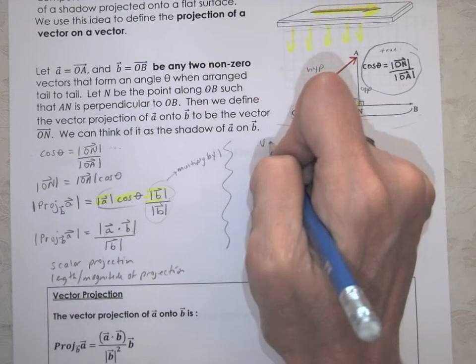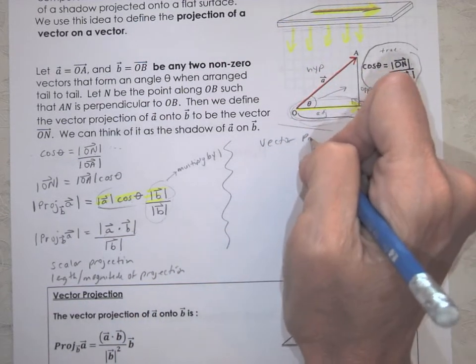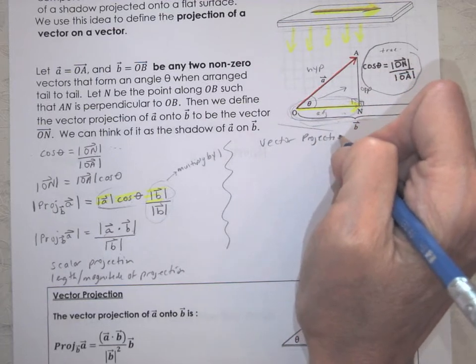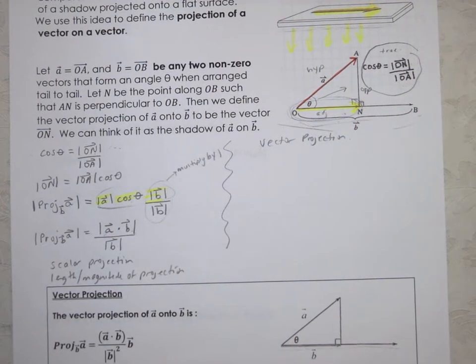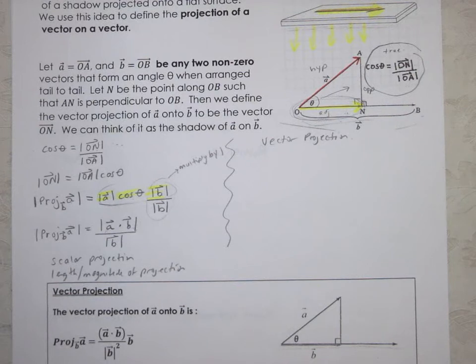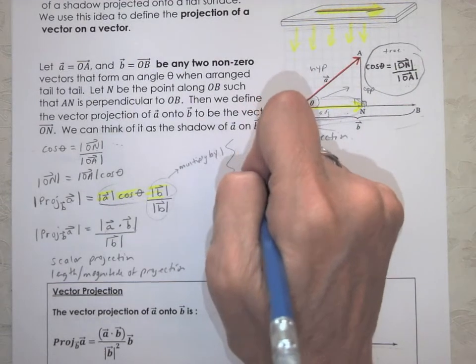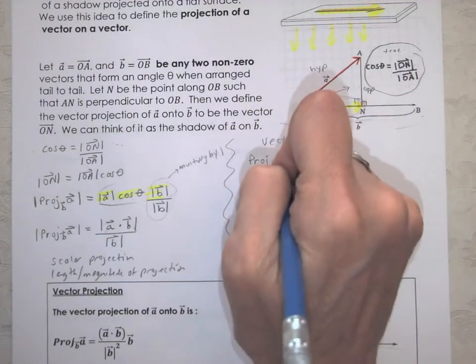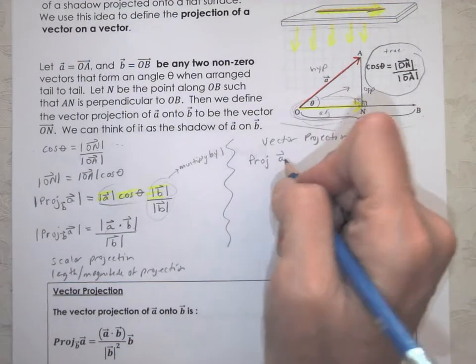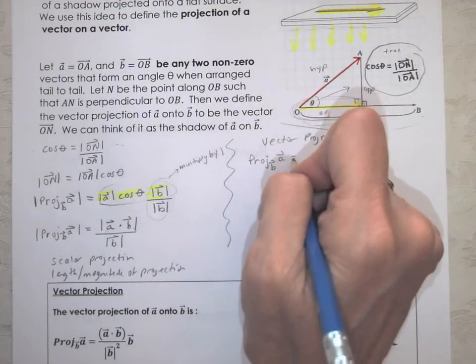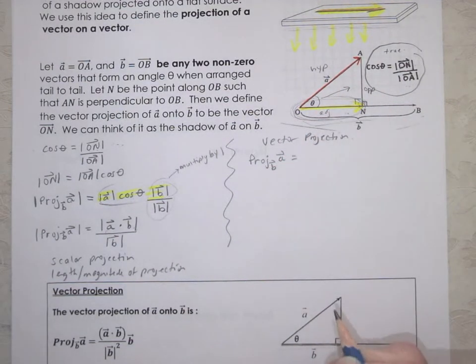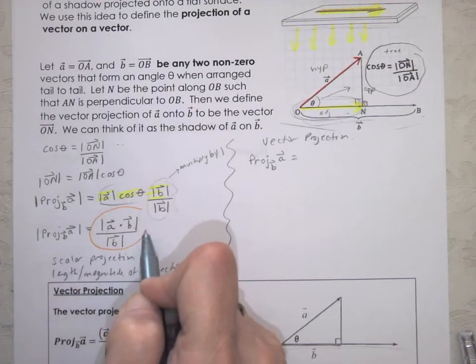But now we want the vector projection. We want it as a vector starting at 0, 0, 0 and ending somewhere. We want the vector projection. So the vector projection won't have the magnitude bars around it, but we still use the same type of notation here, the projection of vector A onto vector B. So it's going to have the same length here.